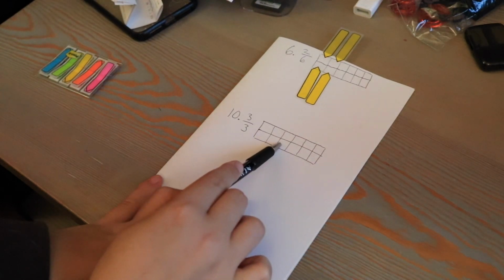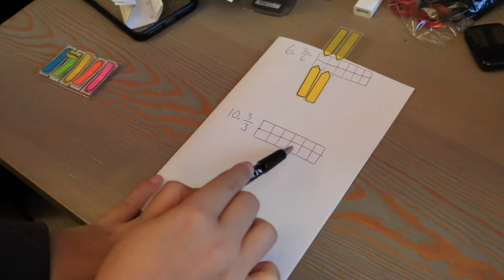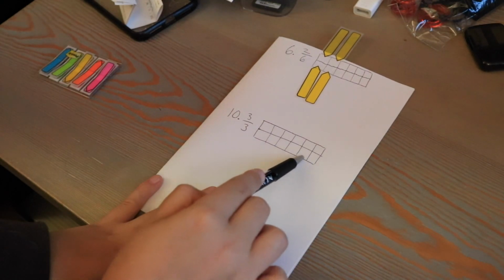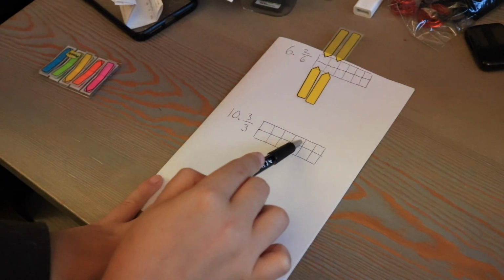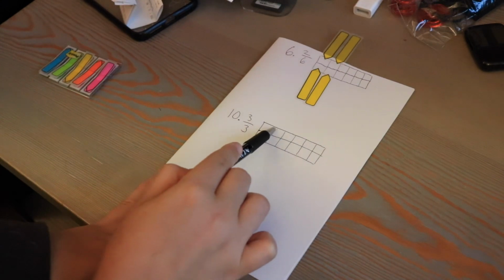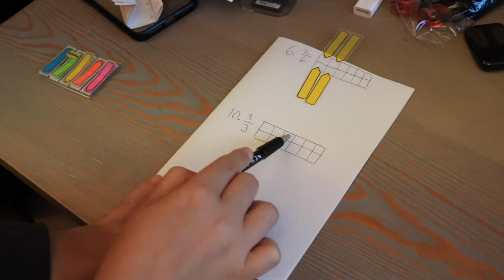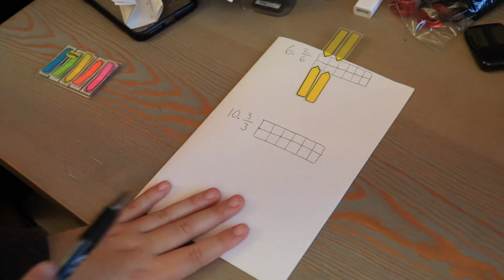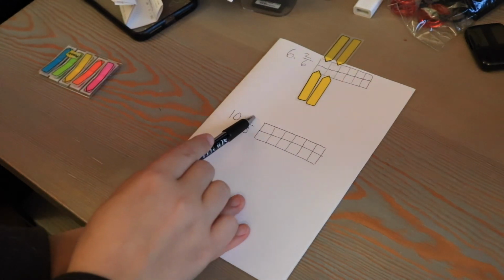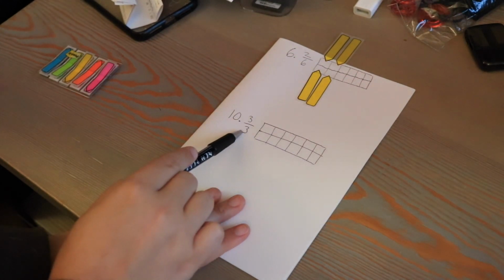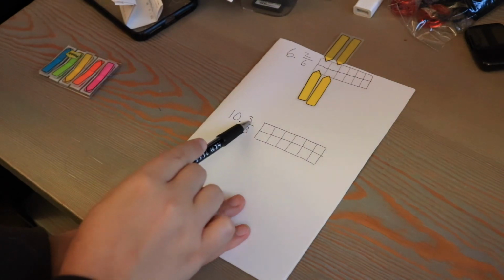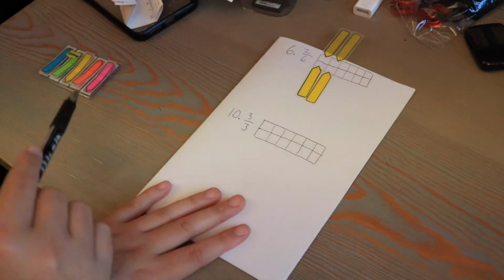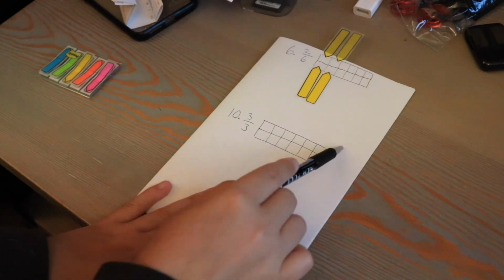right here. That's one group. 3 boxes right here, that's another group. 3 boxes right here, that's another group. And 3 boxes right here, that's another group. So there are 4 groups. If all 3 out of 3 are shaded, what would that represent in this diagram of 12?